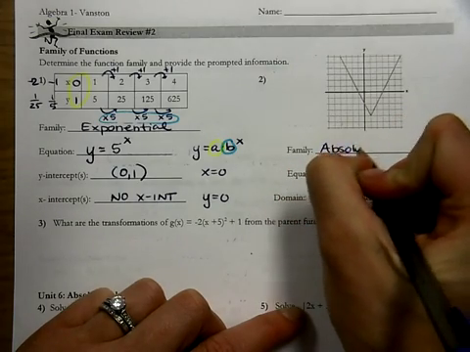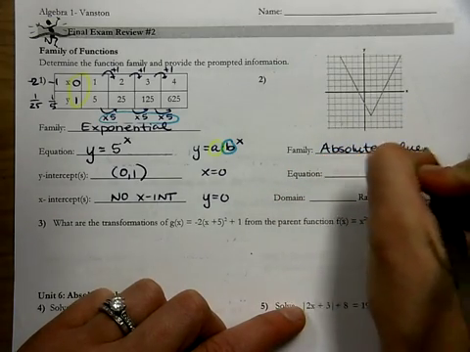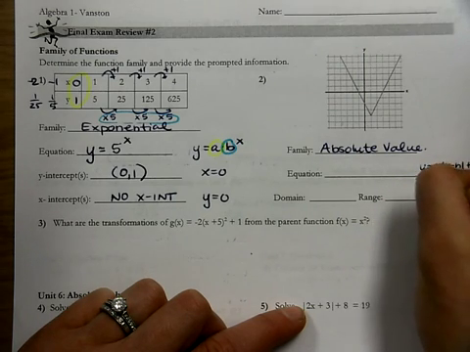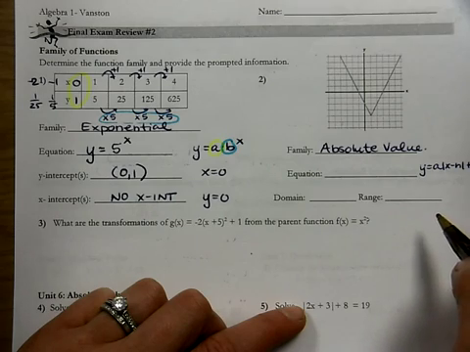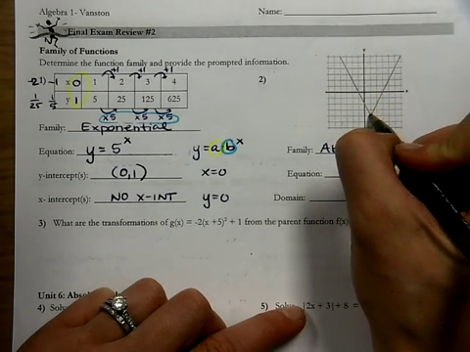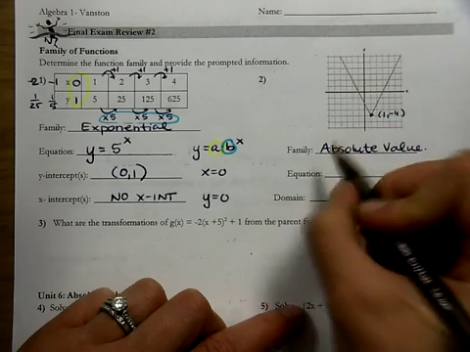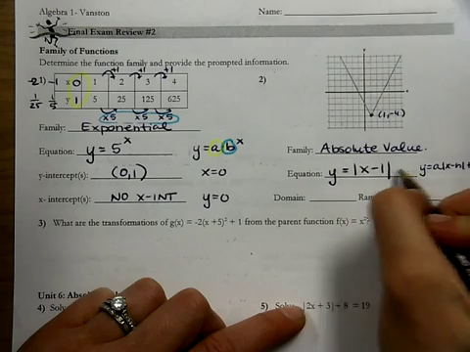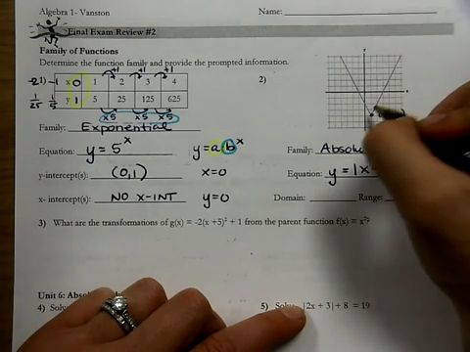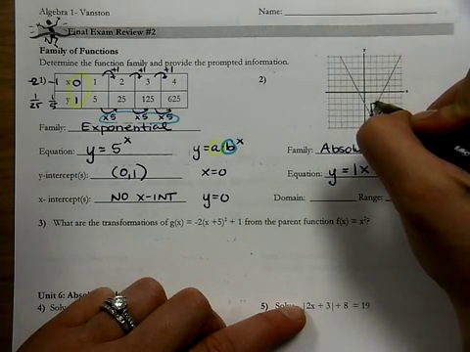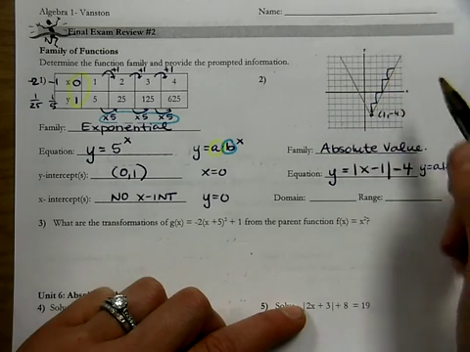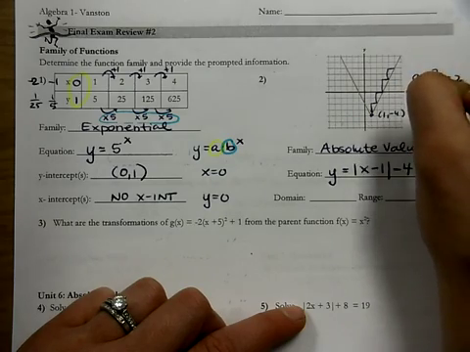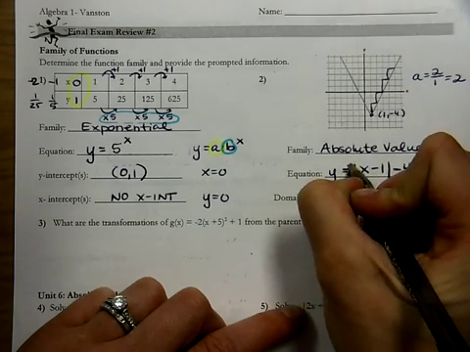When I look at number 2, I see a V-shaped graph, and I know a V-shaped graph is absolute value. My equation is going to be in the form y equals a times the absolute value of x minus h, plus k, where h and k are my vertex. Because I went to the right 1 and down 4, the vertex is (1, -4), so I'm going to have y equals my a times the absolute value of x minus 1, minus 4. I also have to look at the slope, the steepness. I'm rising 2, running 1, and the graph is opening up, so the a value will be 2 over 1, or just 2. So I need to write a 2 out there.